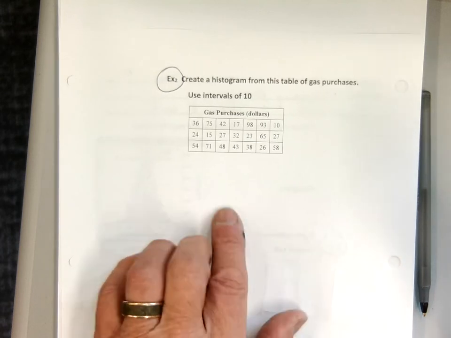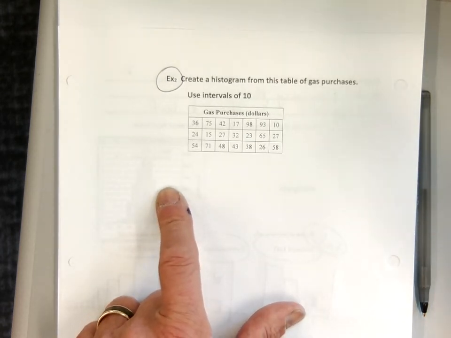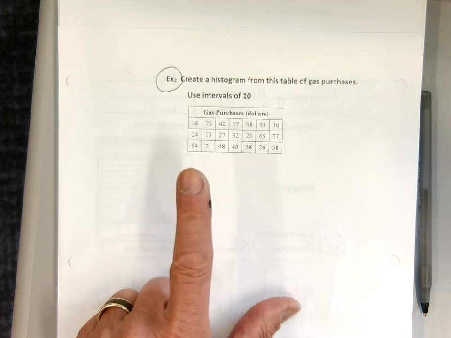And what I want you to do is I want new data today. I want you to interview again. You need about 20, at least 20, but new data, something new today.